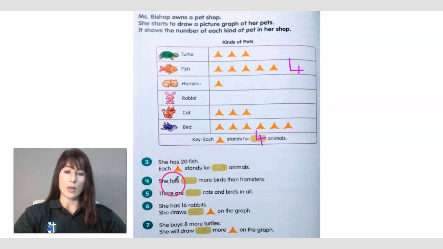Now let's look at this one. She has more birds than hamsters. As you can see, we're going to be comparing birds with hamsters. So for us to be able to compare, let's look at the birds. Okay, here are the birds. Be careful what you look at, okay? That you look at the right label. So I have a bird here and I need to find hamster. These two are what I am comparing.